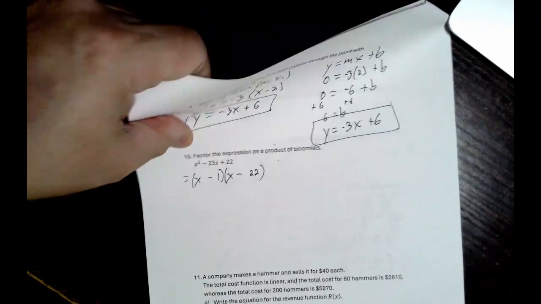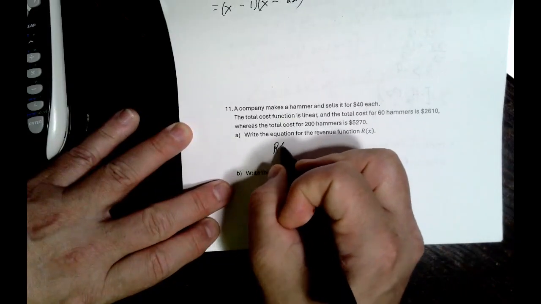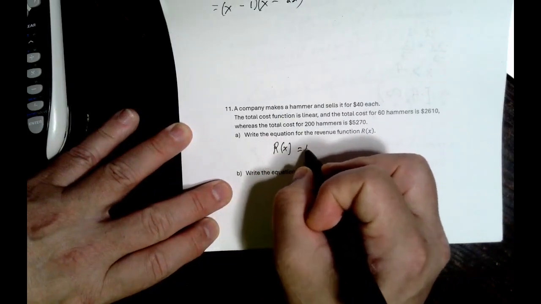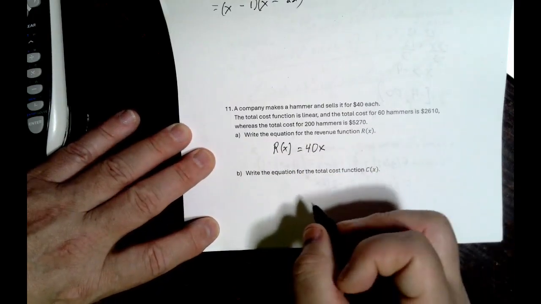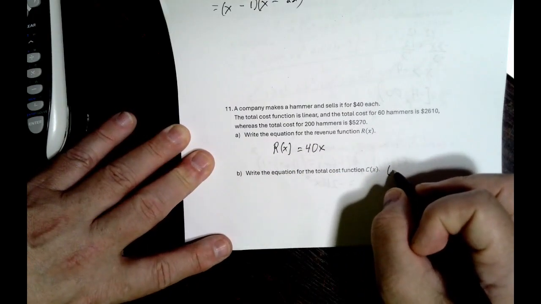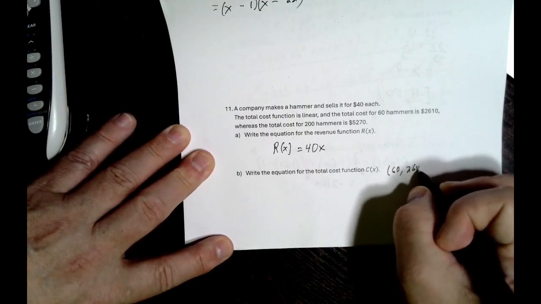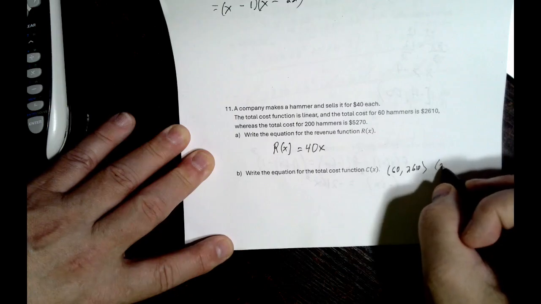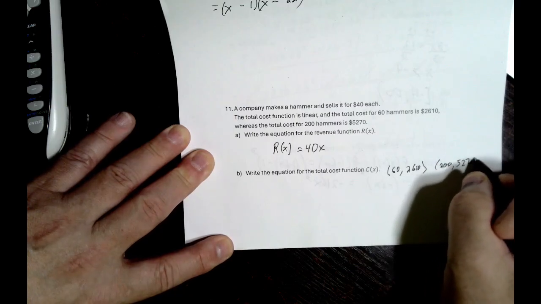Alright, number 11, write the equation for revenue. So the revenue is simply the selling price times x. Now the cost function, they give you a quantity of 60 and a price of 26.10. They give you a quantity of 200 and a price of 52.70.